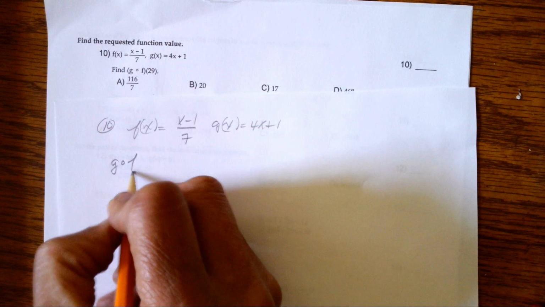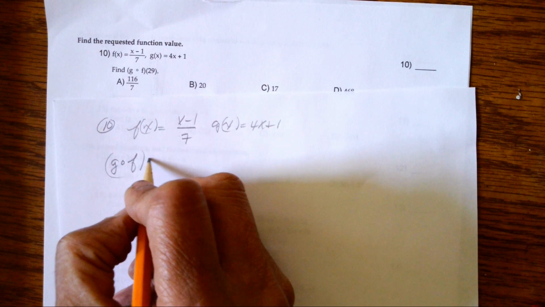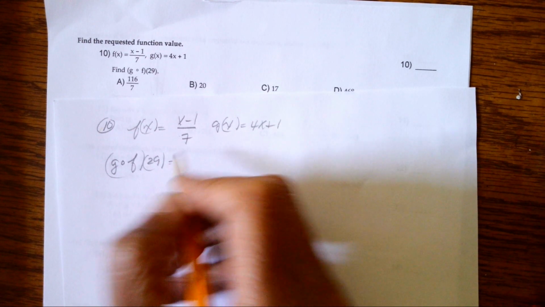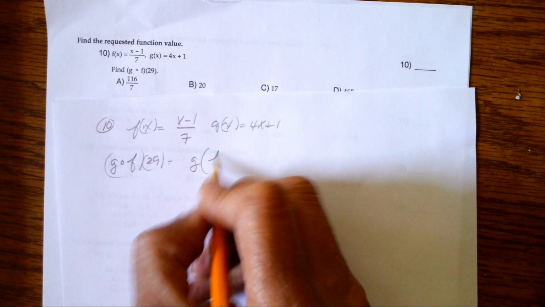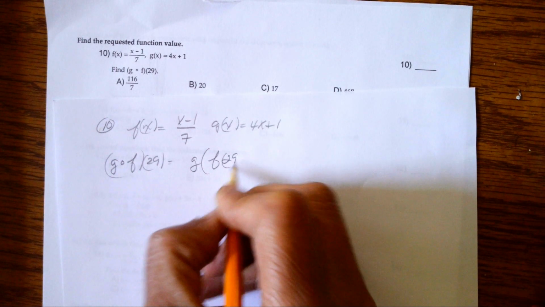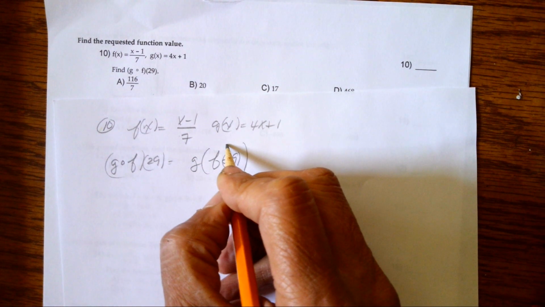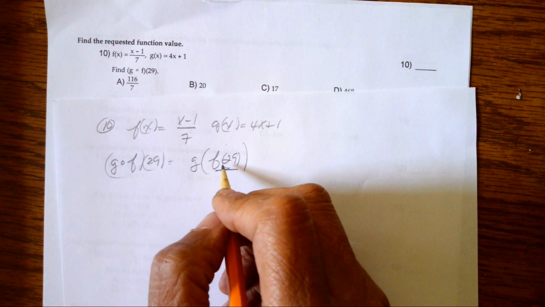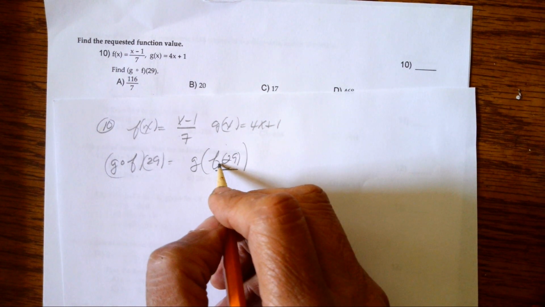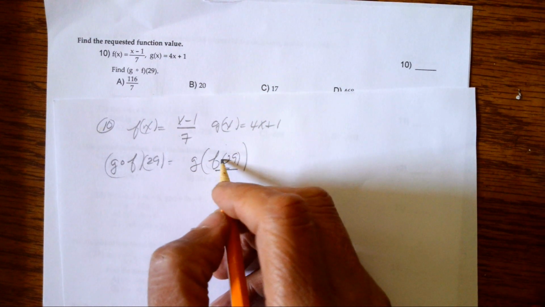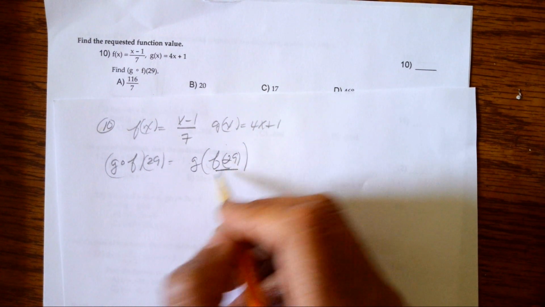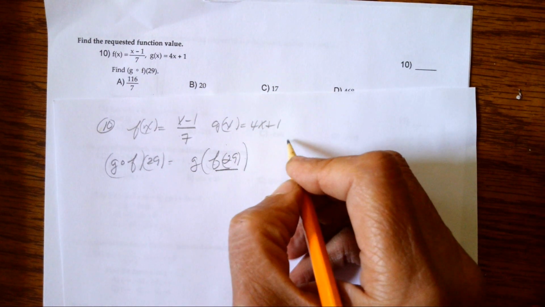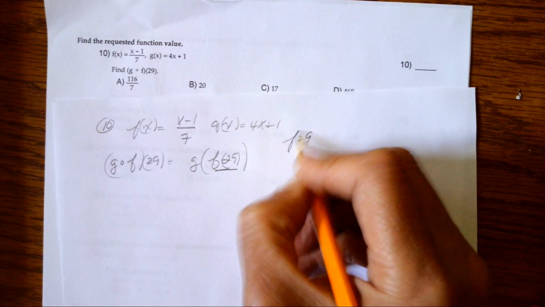G composite f of 29, which translates to g of f of 29. So I want to calculate what f of 29 is, get an answer, and whatever answer this gives me, I'm going to find g of that number.